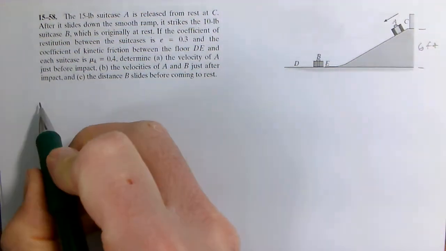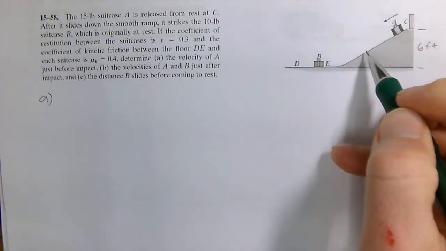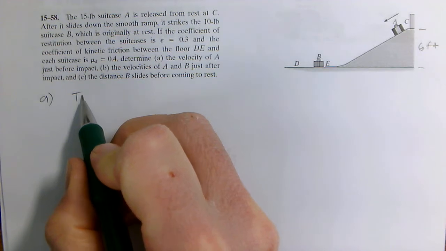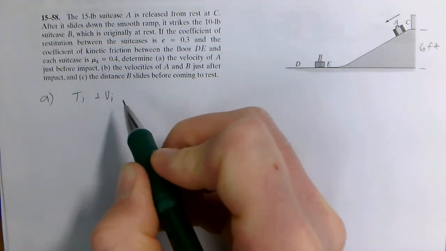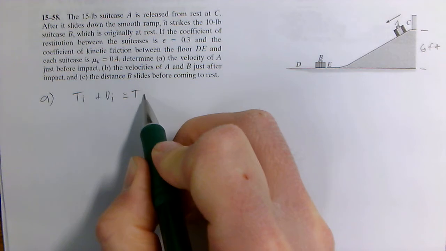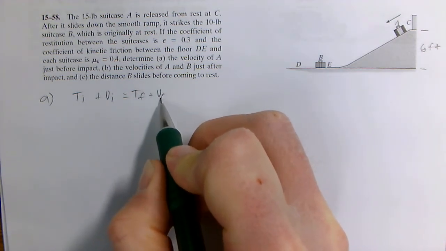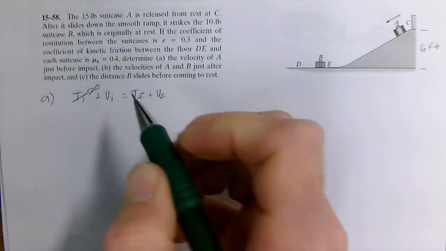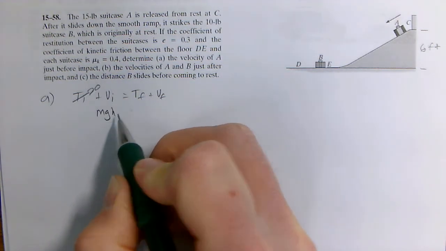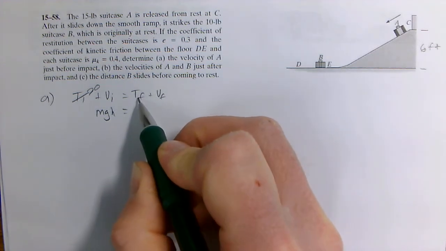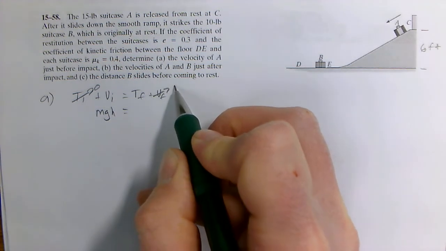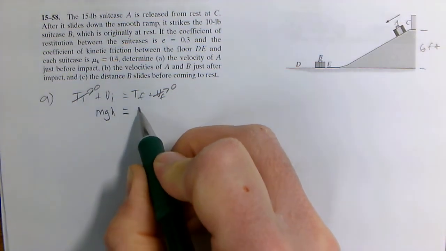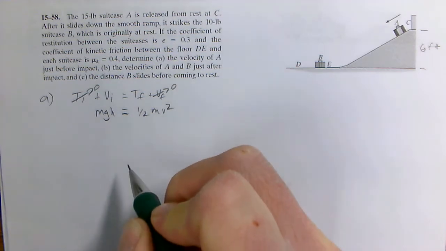So let's start with A. The suitcase slides down a smooth ramp, so we'll use conservation of energy. T1 plus V initial equals T final plus V final. Now, originally it's at rest, so that's 0, and we have mgh. And the final height is 0 if we put the datum at the bottom, and then we have 1/2 mv squared.